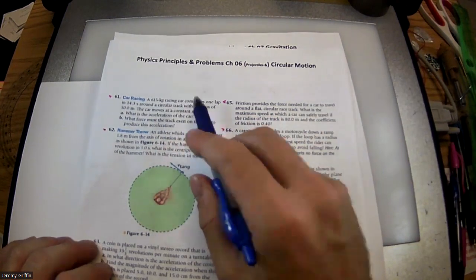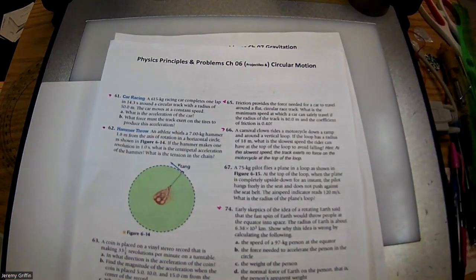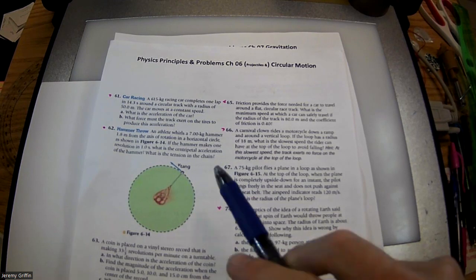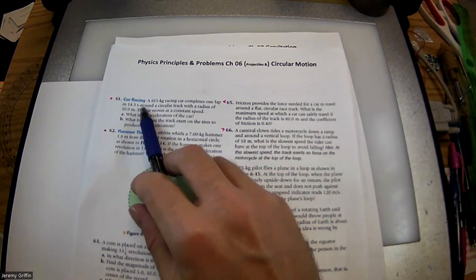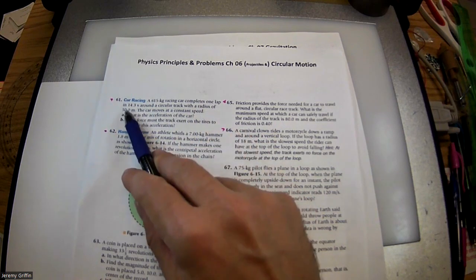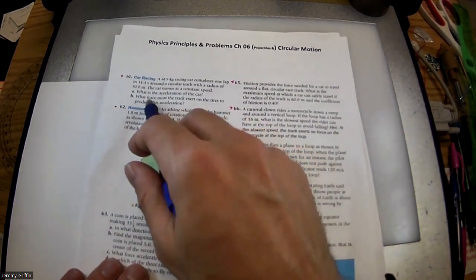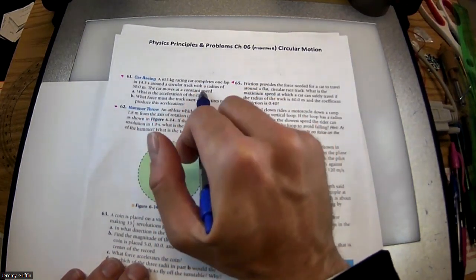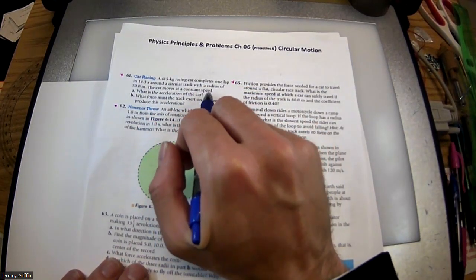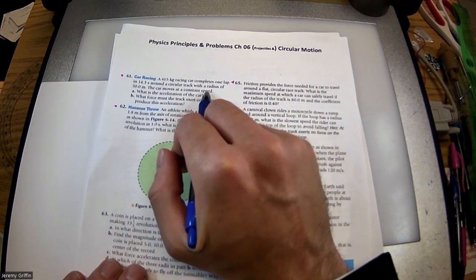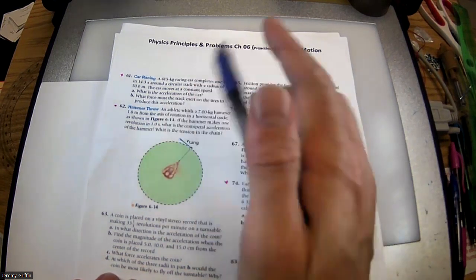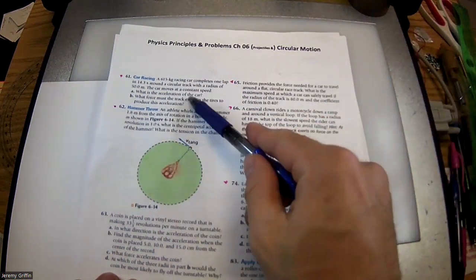A car with this mass completes 1 lap every this many seconds around a track with this radius of curvature. So it's like a circular track. The car moves at constant speed. Notice they said constant speed and not constant velocity, because the car does not have constant velocity, because it's on a curved path. But constant speed.